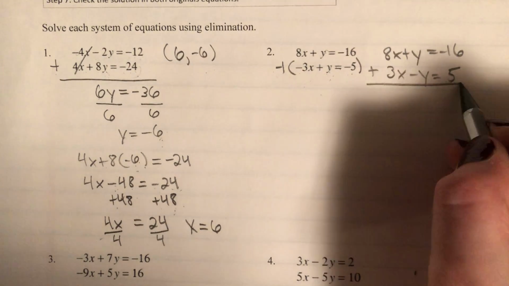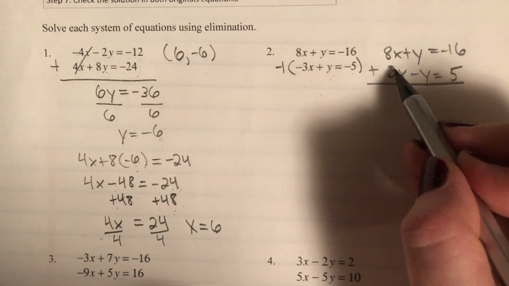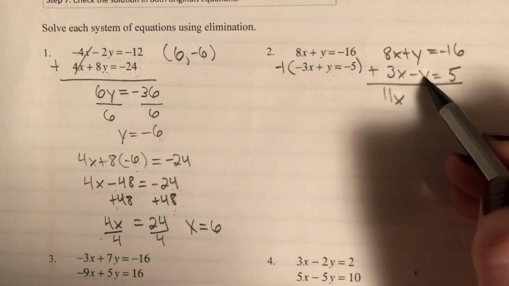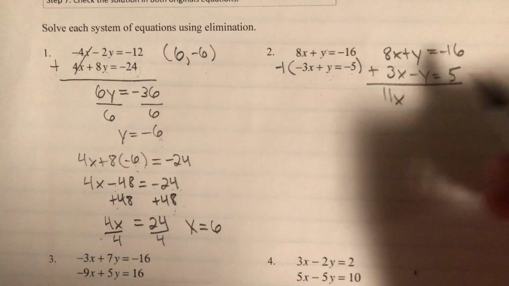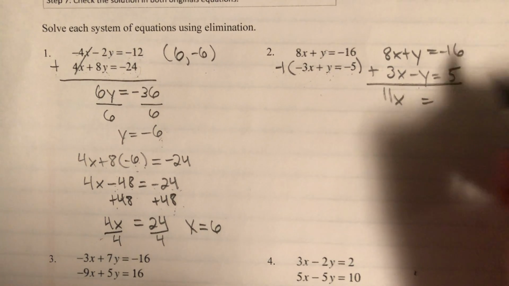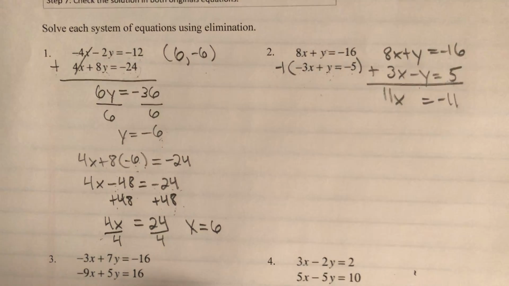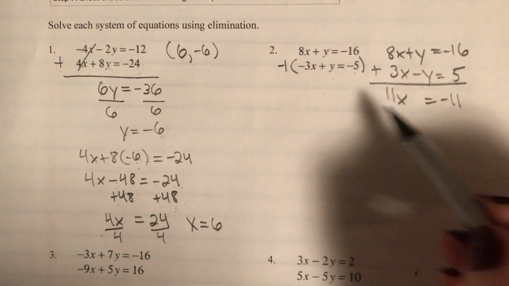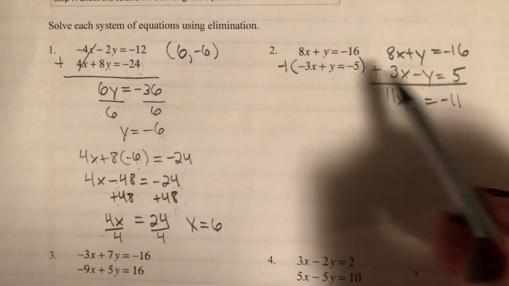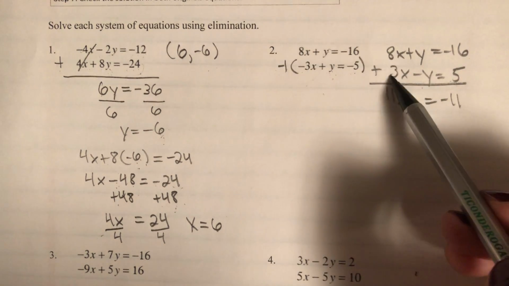And now when we add straight down, 8x plus 3x is 11x. Y plus negative y is 0y, eliminating it, equal to negative 16 plus positive 5 leaves me with negative 11. I didn't have to worry about guessing on any of my signs. Should I leave them the same? Should I change them? I already changed them, and I could be sure of my step.